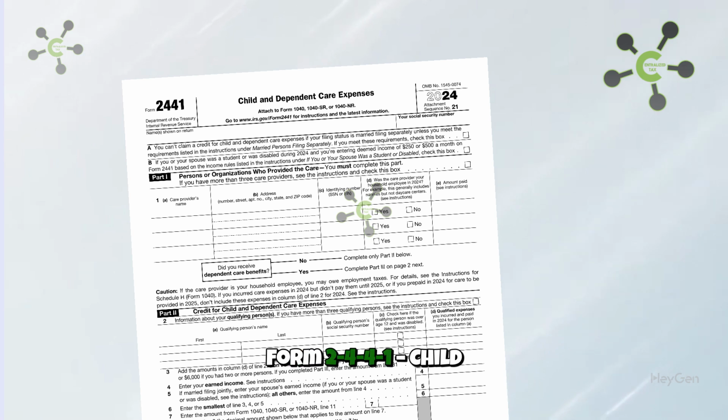Form 2441, Child and Dependent Care Expenses. This form is used to claim a credit for child care or dependent care expenses while you work or look for work. It helps offset the high cost of care for dependents.